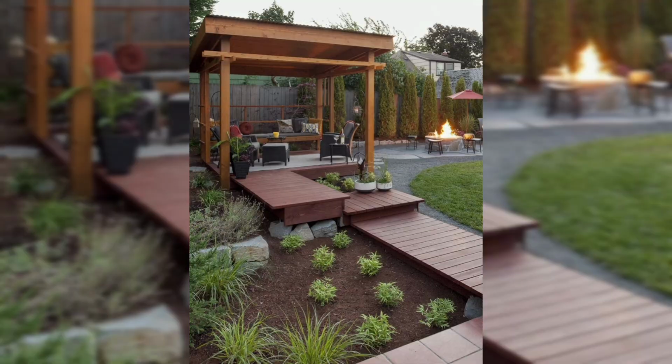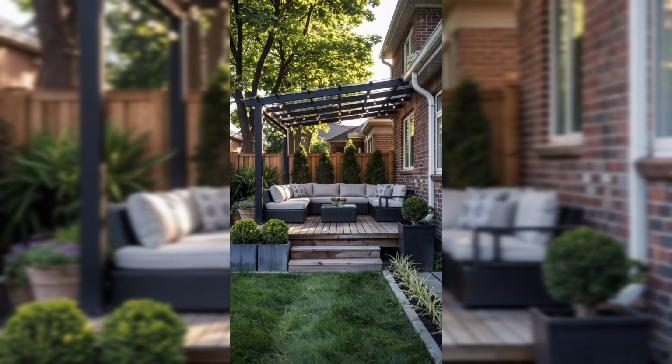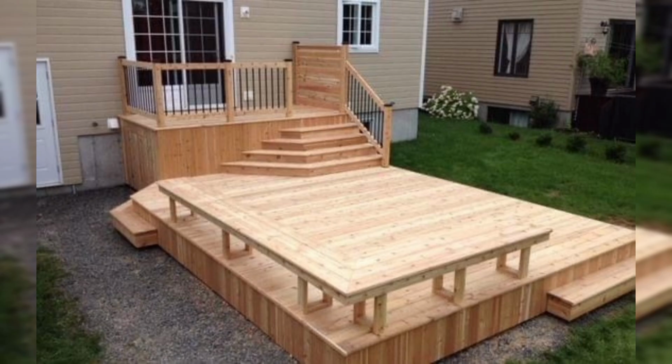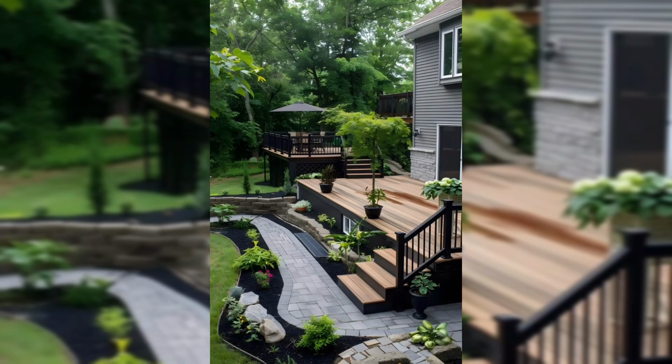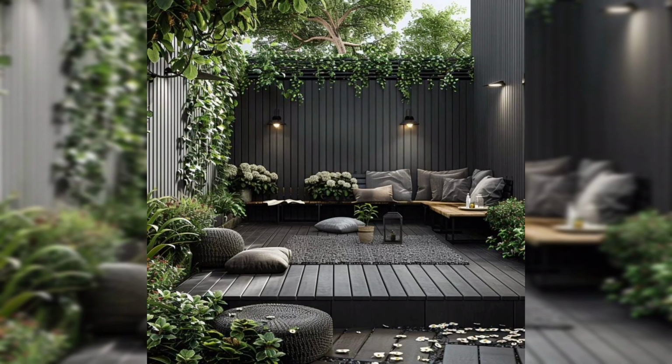Full decks are a minimalist way to frame a backyard pool or hot tub.